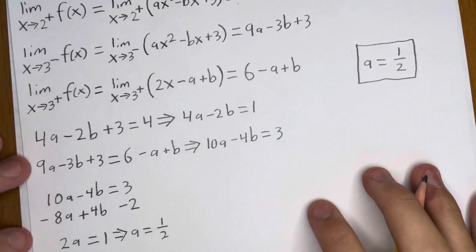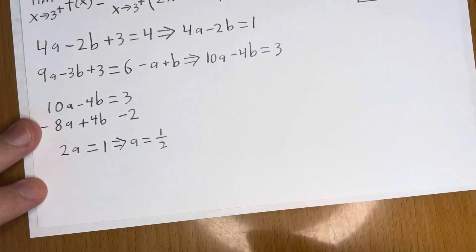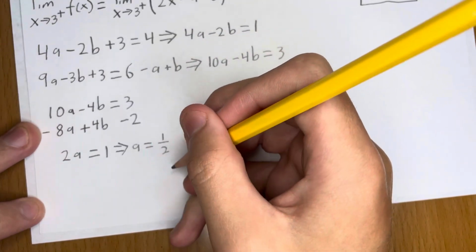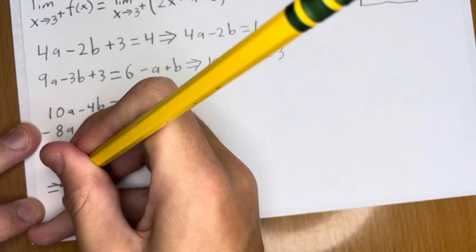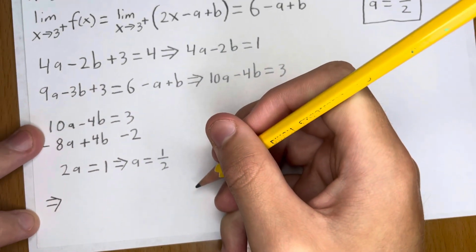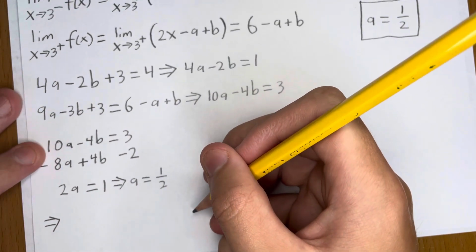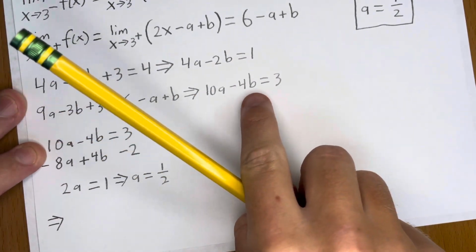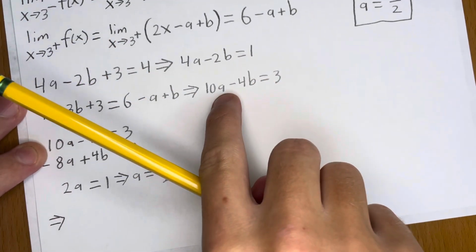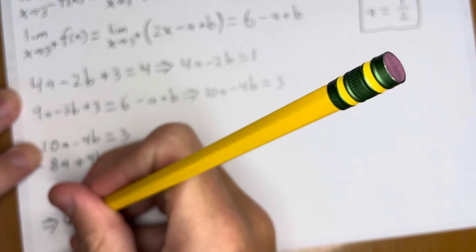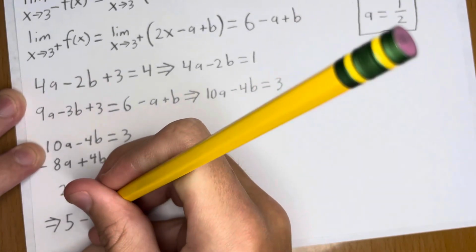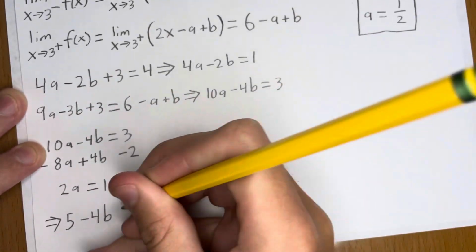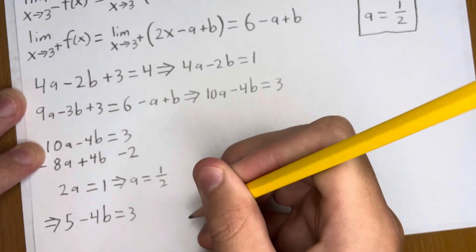And then next, we can plug this in, and we can use either equation, but let's use this one, 10a minus 4b equals 3. If you plug in a, you just get 5 minus 4b equals 3.